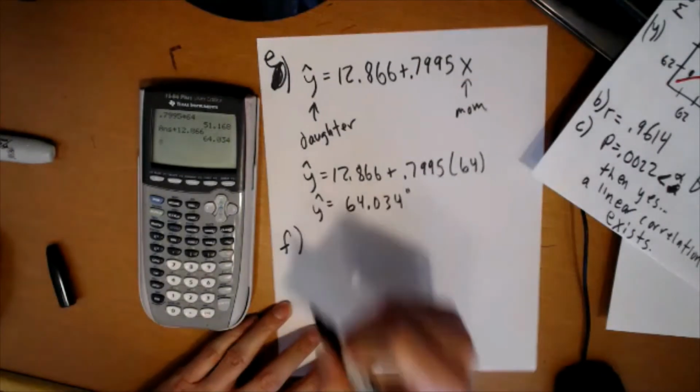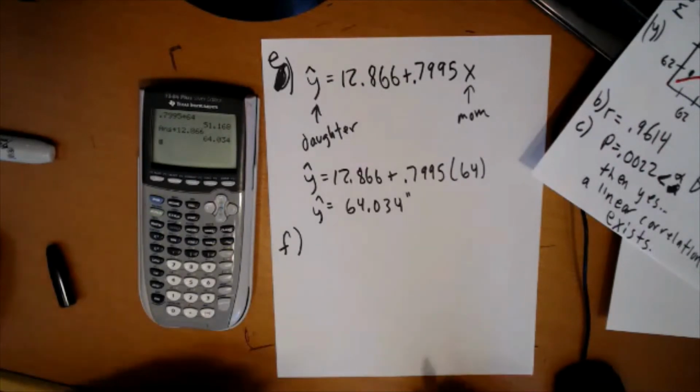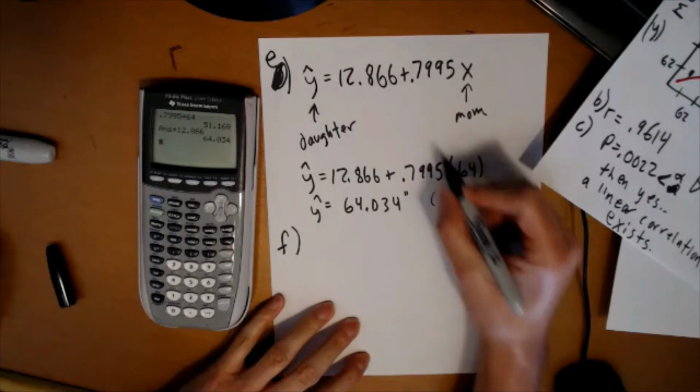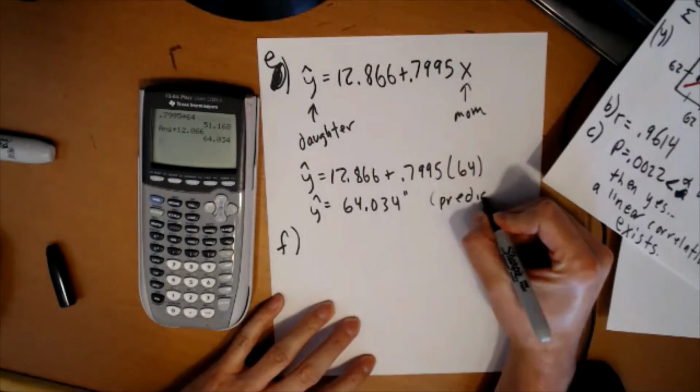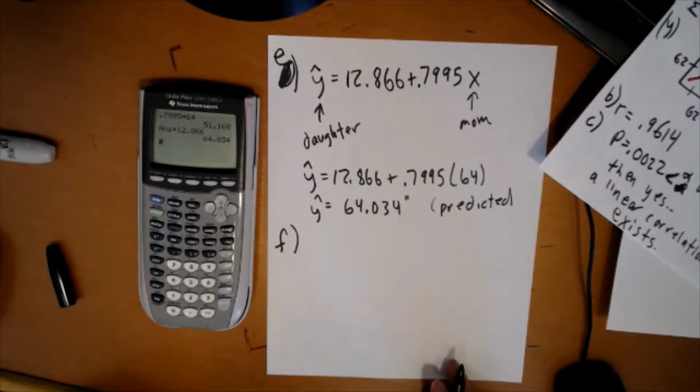Part F says, calculate the residual for when a mother is 62 inches tall. And it says the residual is observed minus predicted. So this was our predicted, right? Using this formula gave us the predicted. And the observed is the actual data, right? Mom was 63, daughter was 62. Mom was 65, daughter was 64.